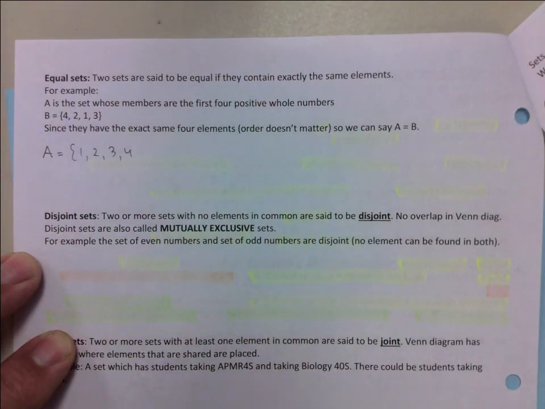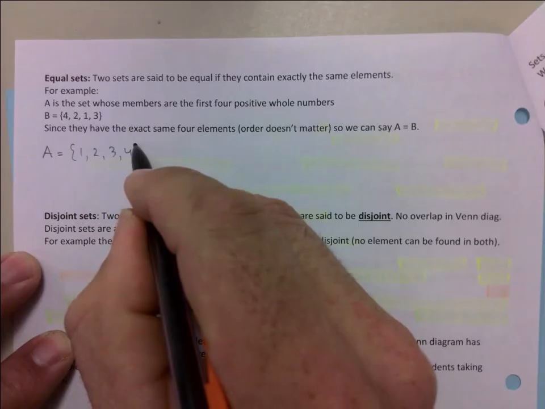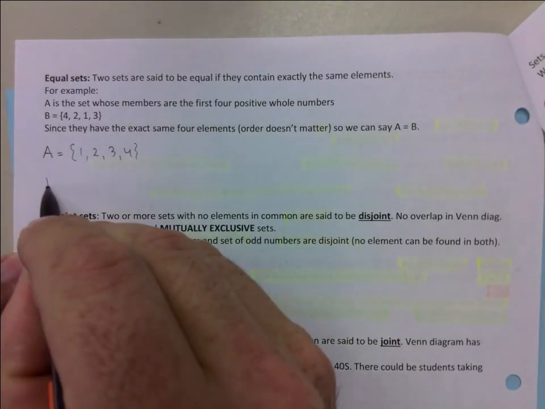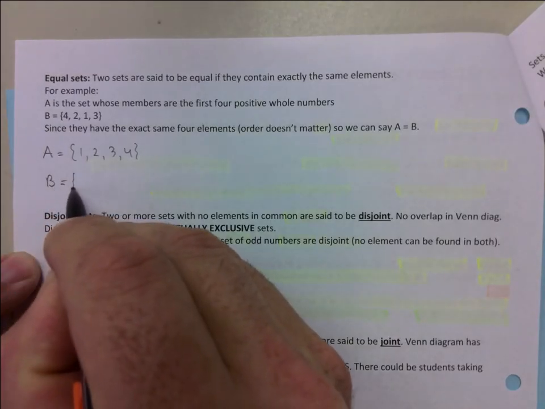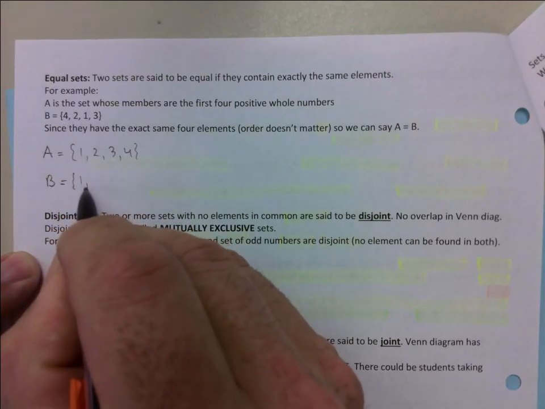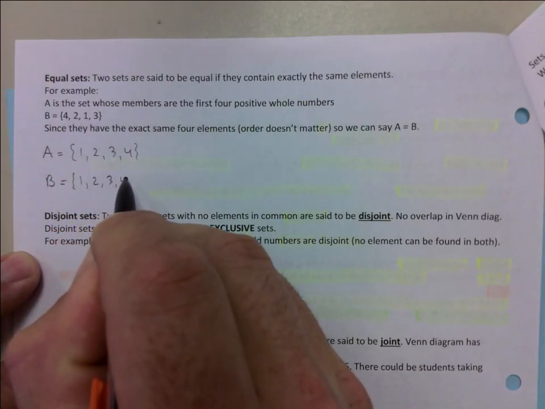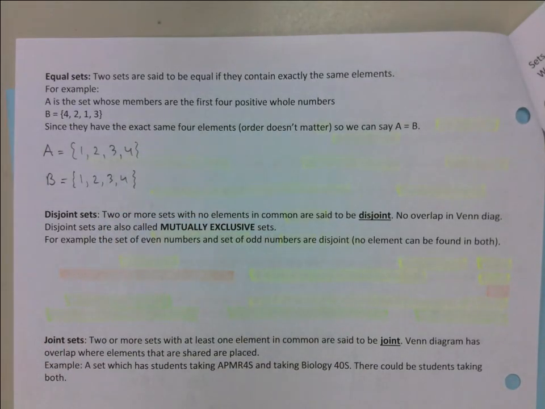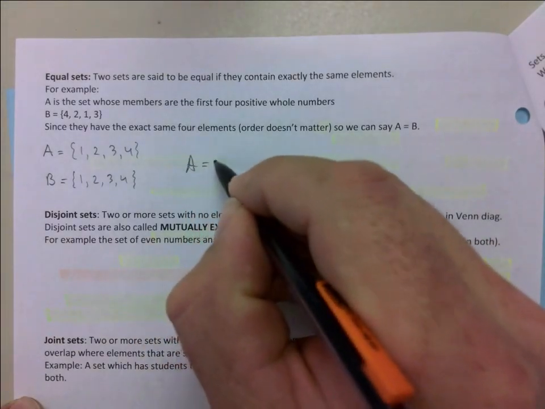The first 4 positive whole numbers. We're going to talk about whole numbers and natural numbers, all of those numbers. I'm going to give you a little diagram down the road so you know. And B, what's wrong with B right now? It's not arranged, right? But if you were to arrange it, you would clearly tell, oh, they're the same. They're really the same. So A is equal to B.